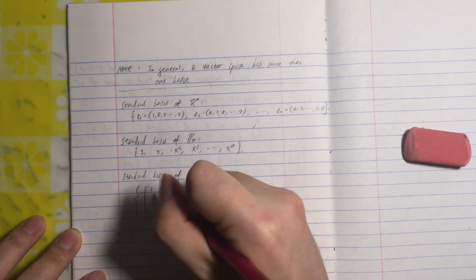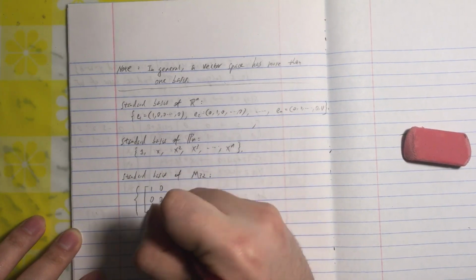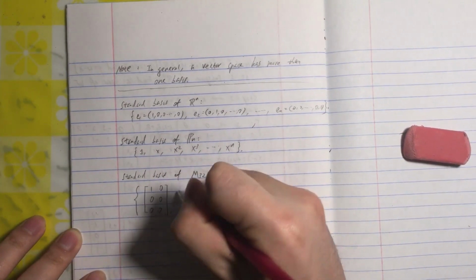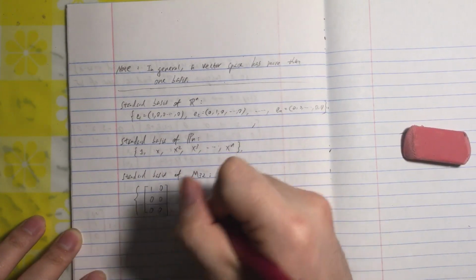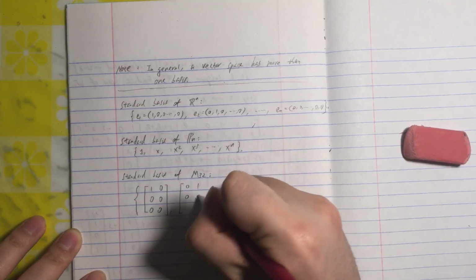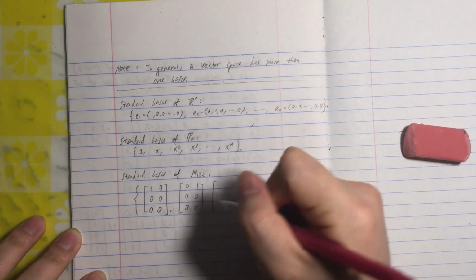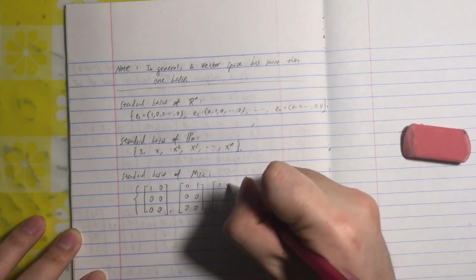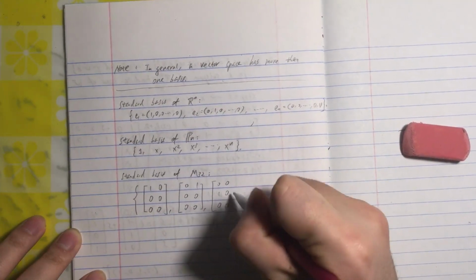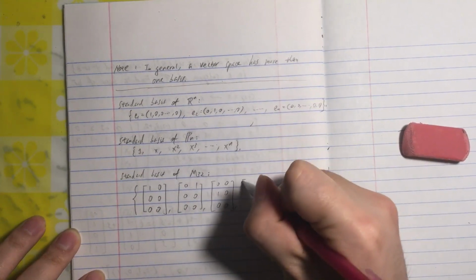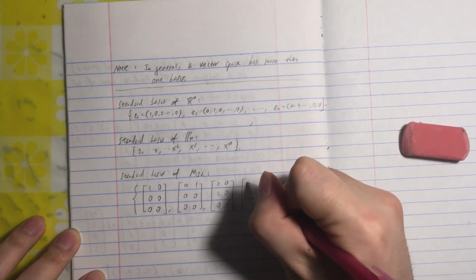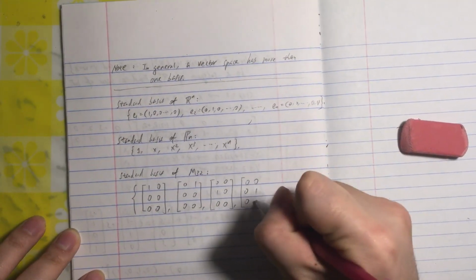1 in the first entry, 0 elsewhere. Second element has 1 in the second entry, 0 elsewhere. Next matrix has 1 in the third entry, 0 elsewhere. Next one has 1 in the fourth entry, 0 elsewhere.